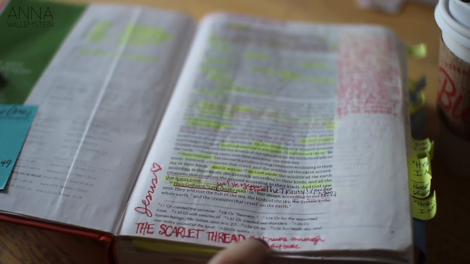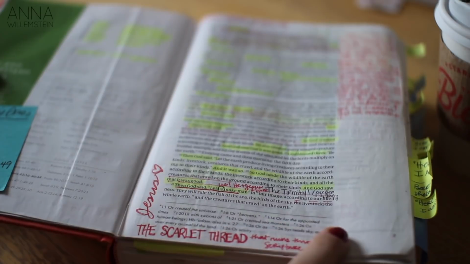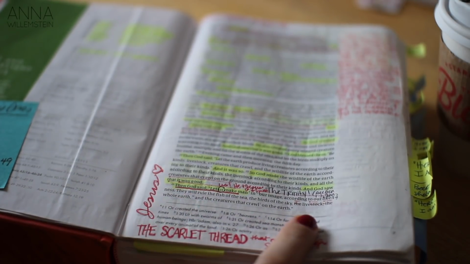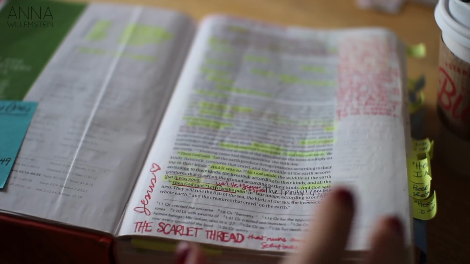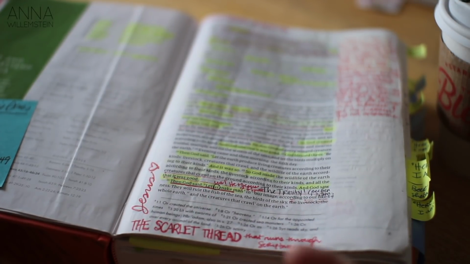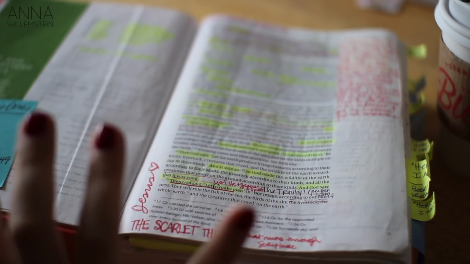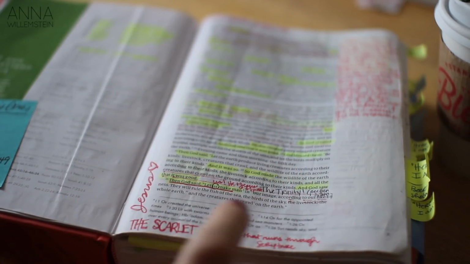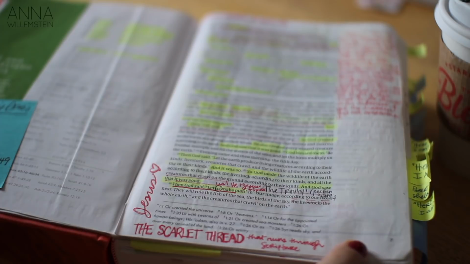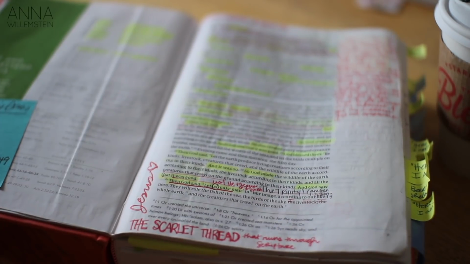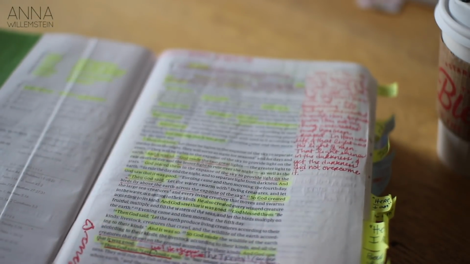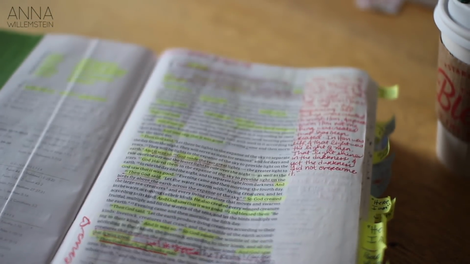The scarlet thread is something that I am reading for through the Old Testament. If you're unfamiliar with the scarlet thread, I might do a full video on it, but basically the scarlet thread is the need for the blood of Jesus, and it binds the Old and the New Testaments together. You can find the scarlet thread in foreshadowing, in details, in explanation of theology, and all those different things throughout the Word of God. So anyway, that's what's going on here.